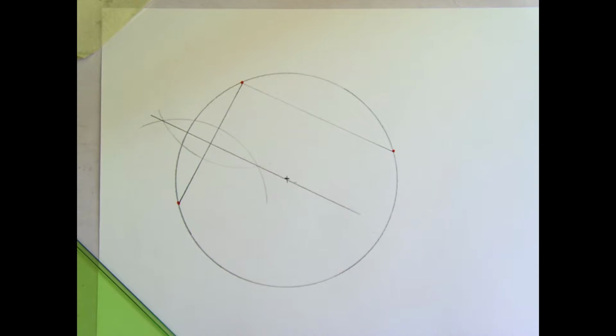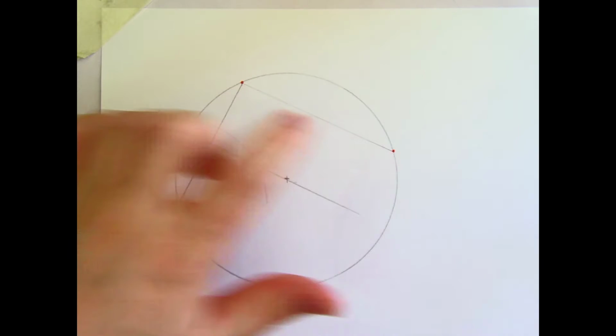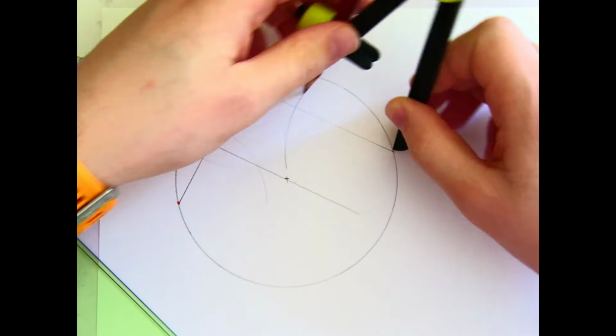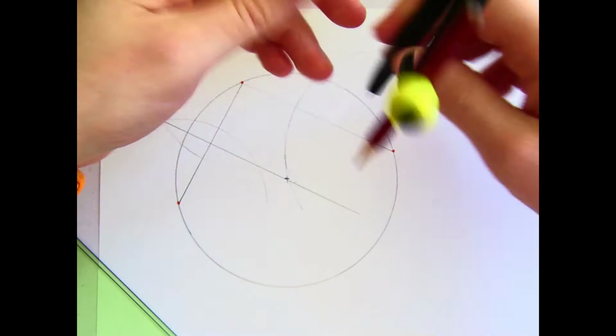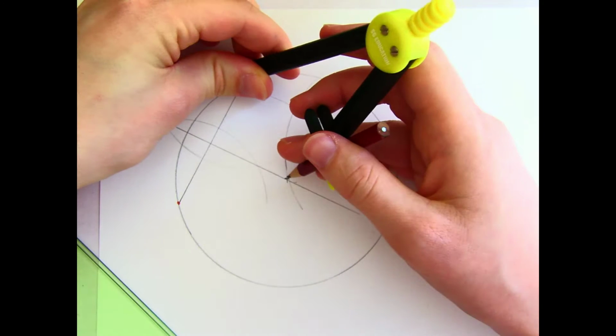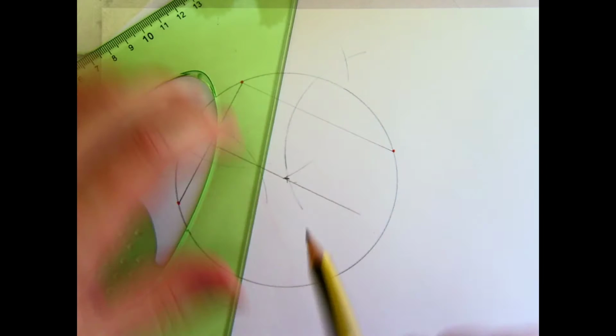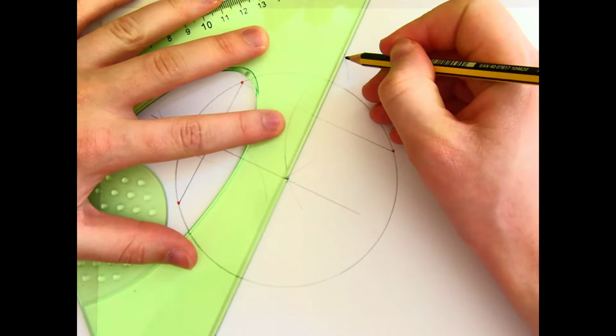If I'm to take another chord, so this one here, and I bisect that one, the bisector of this one also passes through the center of the circle.